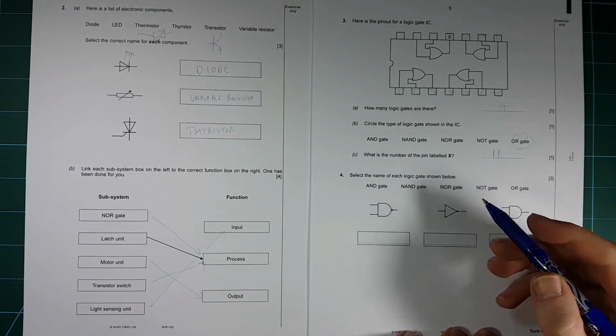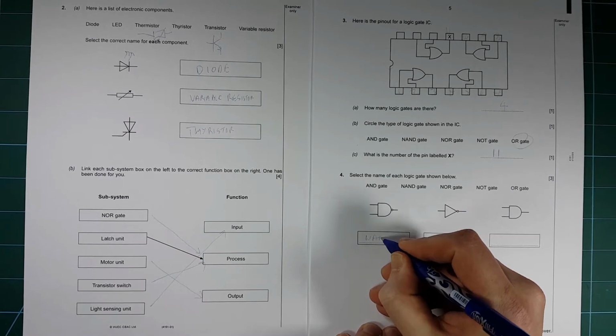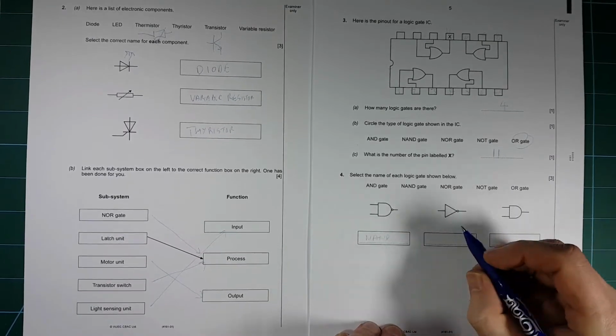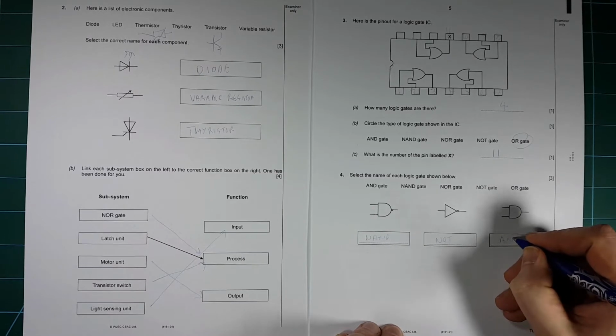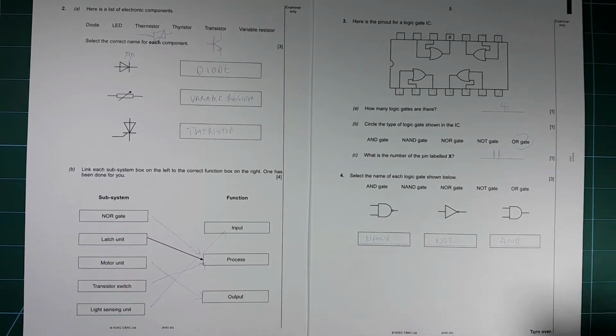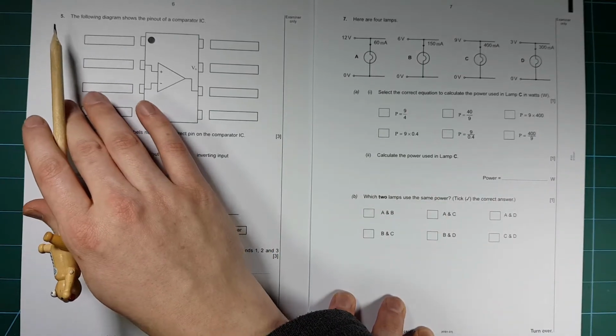Select the name of each gate. So this is a NAND because it's got the circle after it. This is a NOT, and this is an AND. I've had to change to pencil, so hopefully you'll be able to see this better.